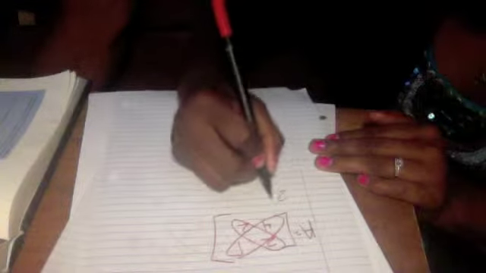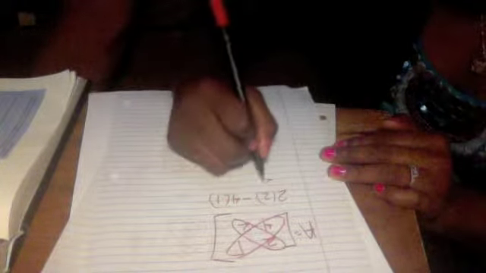Now on to another example. A equals 2, 1, 4, and 2. You're going to do the same thing as before and cross multiply. Now you have 2 times 2 minus 4 times 1, which now equals 4 minus 4, which equals 0.